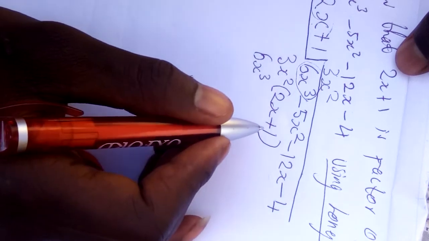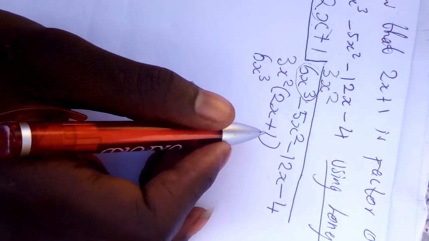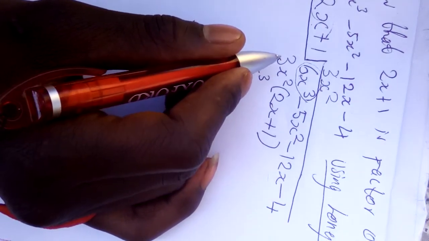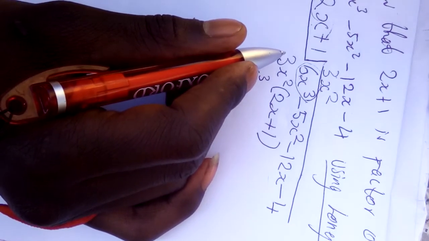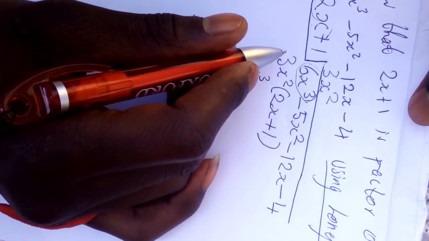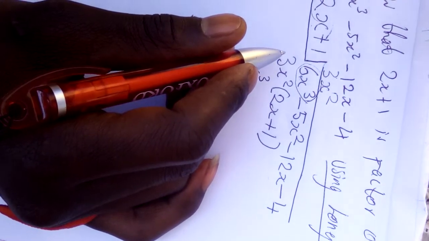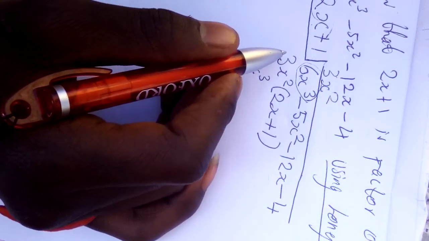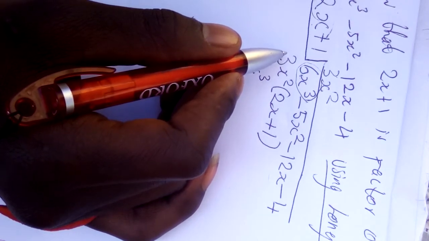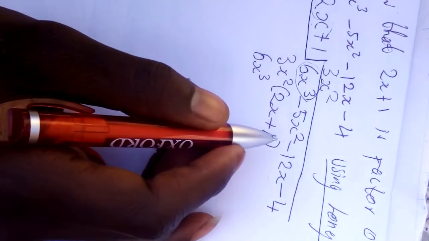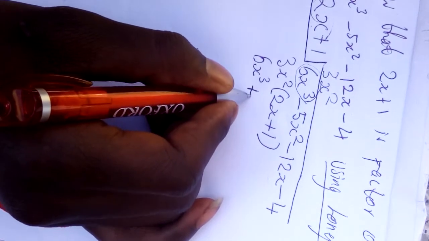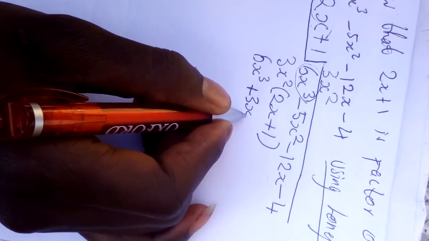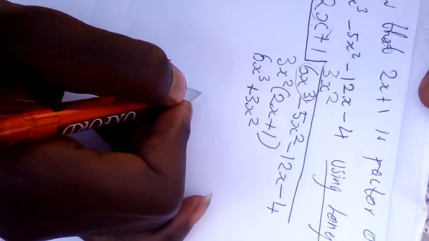Then 3x squared multiplied by 1. When we don't have any sign, we assume that number is positive if we don't have a negative sign. So in this case, our 3 is positive, so positive multiplied by positive is gonna be positive. Then 3 multiplied by 1 is 3x squared.